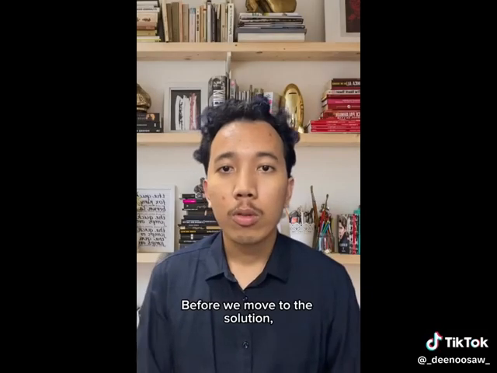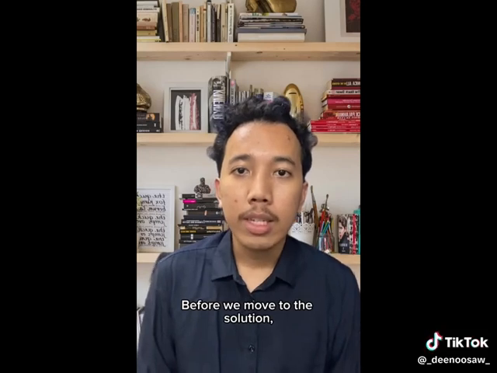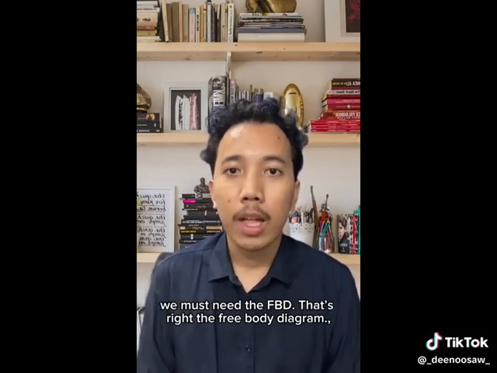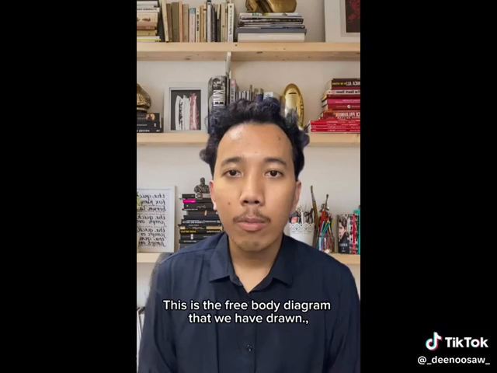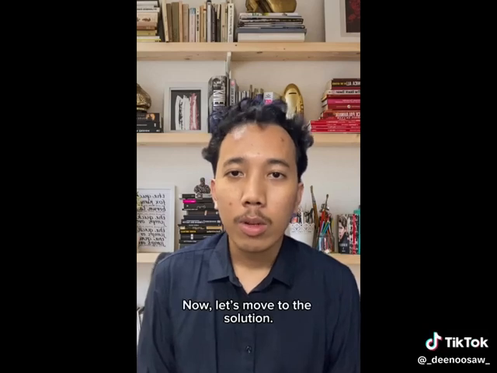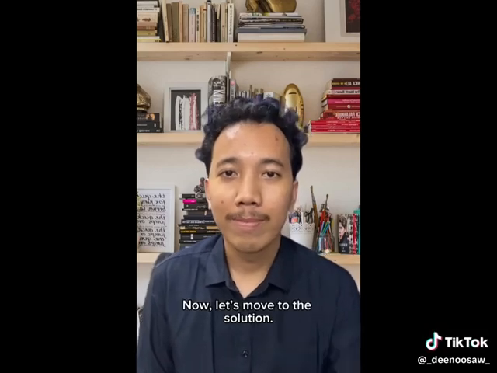Before we move to the solution, we need the FBD. That's right, the free body diagram. So, this is the free body diagram that we have drawn. So now, let's move to the solution.